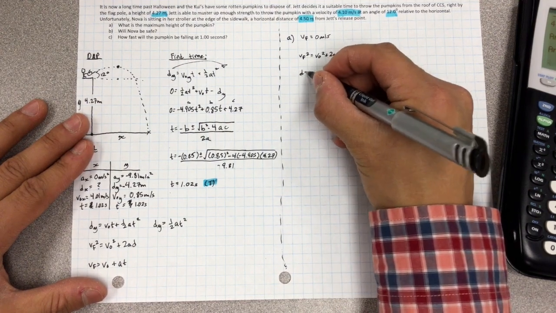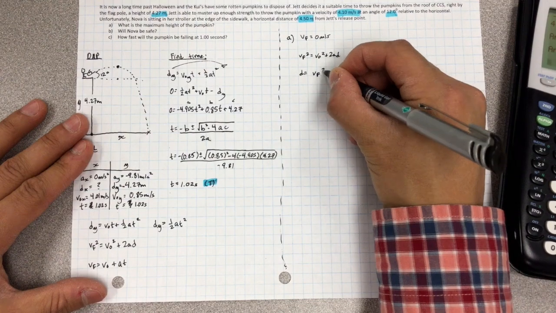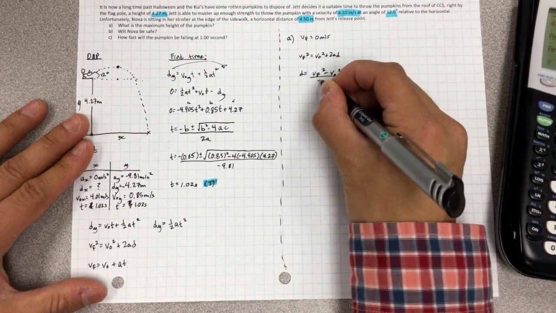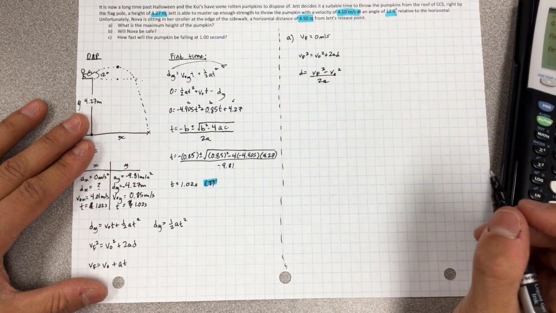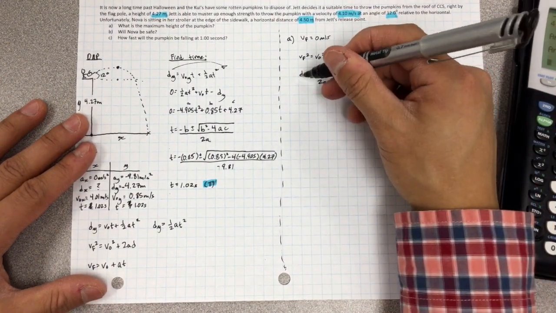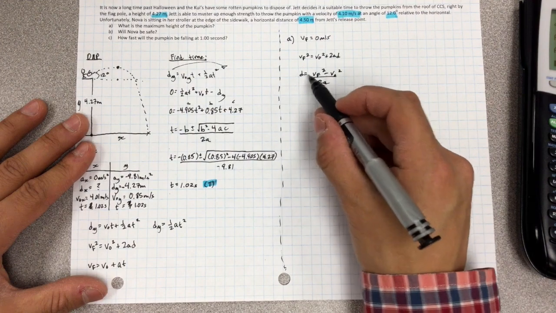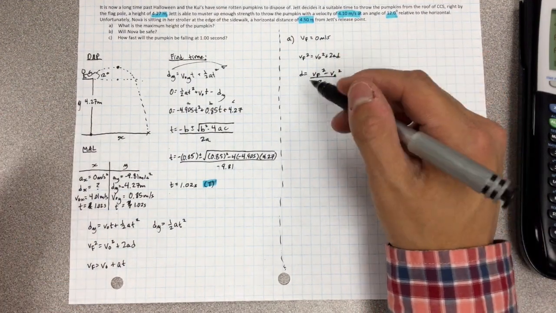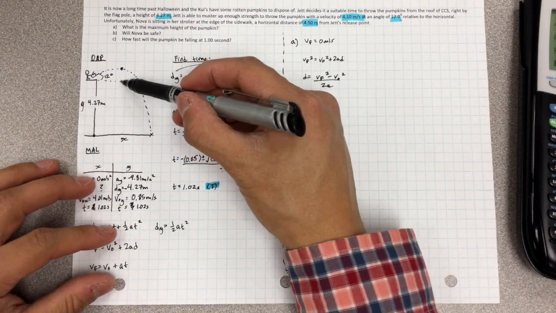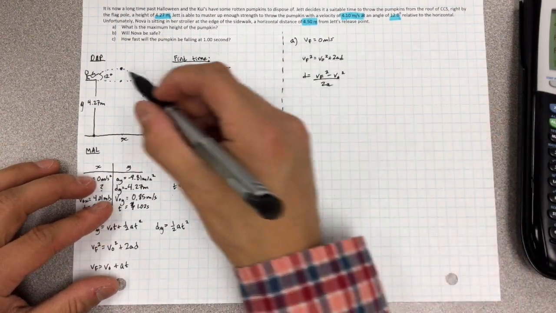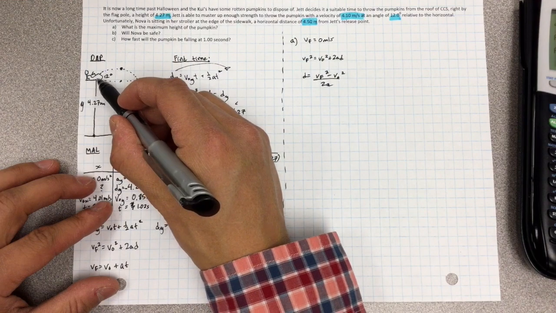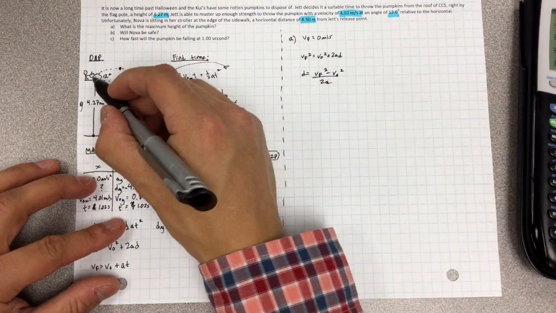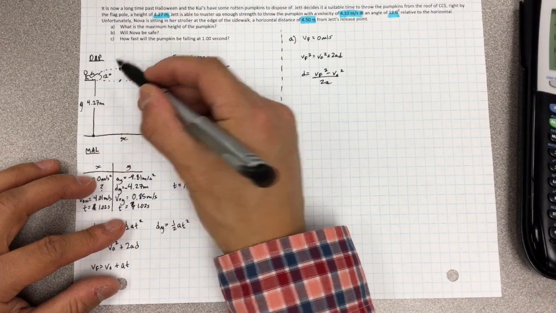And so displacement is going to equal VF squared minus VO squared divided by 2A. Now, as I solve for displacement, I also have to keep in mind that I'm going to be adding my displacement to this side here, because when I plug this in, I'm only actually solving the displacement from this point to this point, from my initial velocity to my highest point.